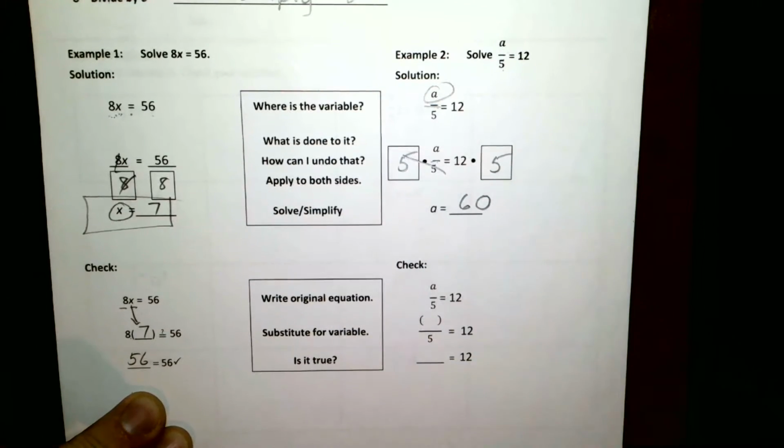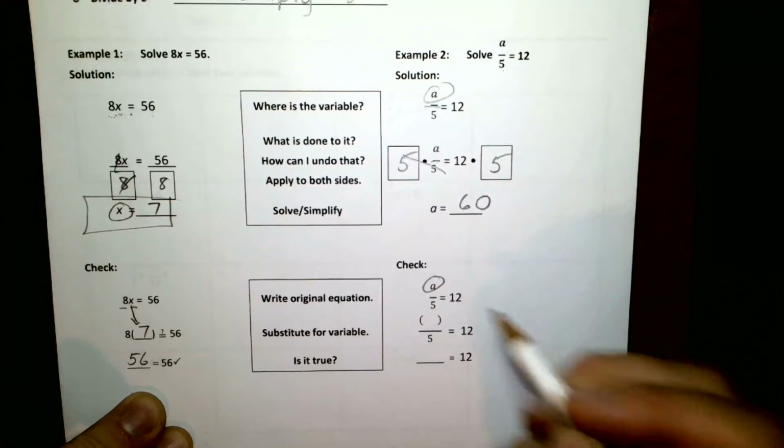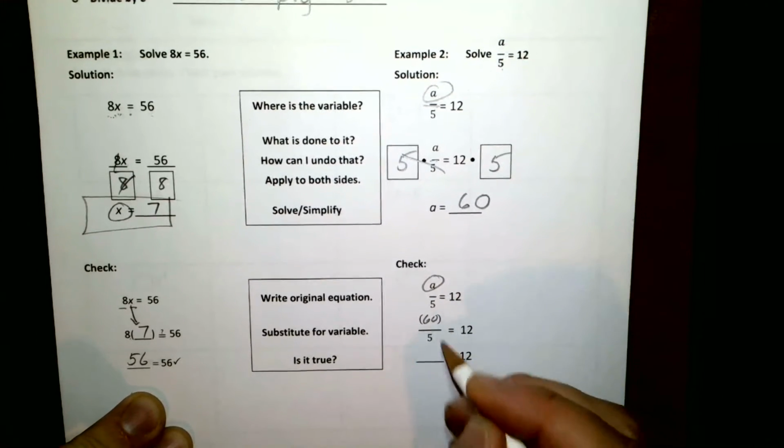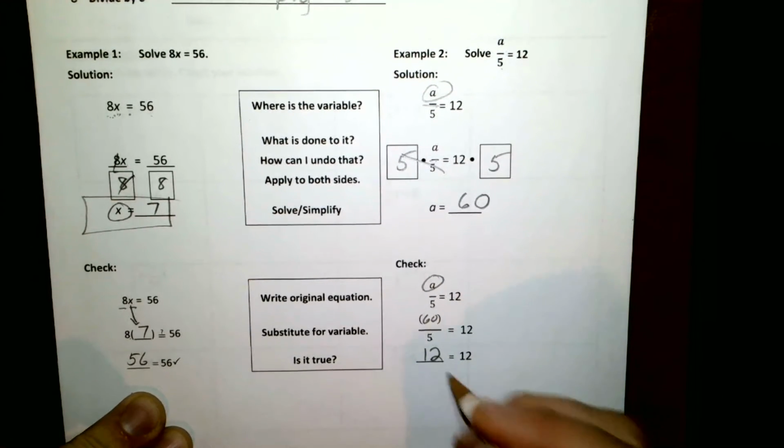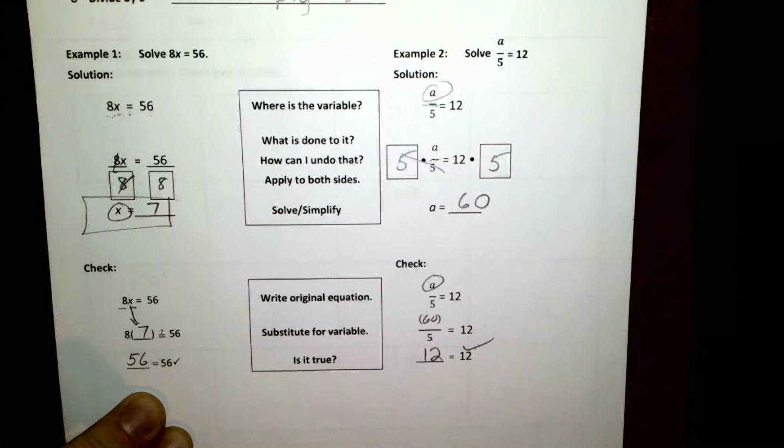And 12 times 5 equals 60. So let's check it. We think that the A is supposed to be 60. And 60 divided by 5 is 12. And that's what it was supposed to equal. So we know we have the right answer.